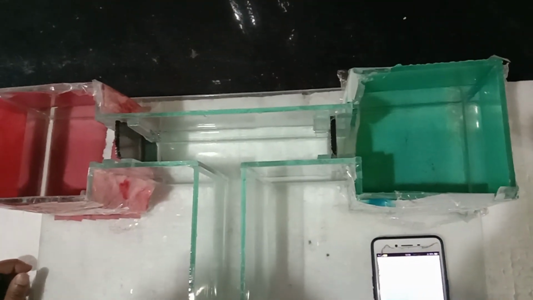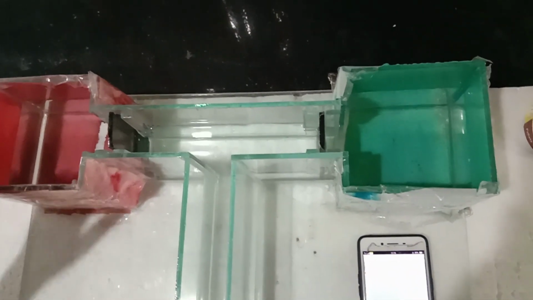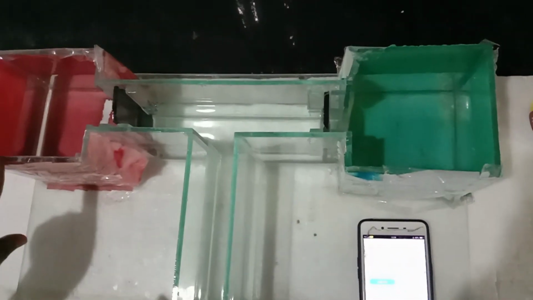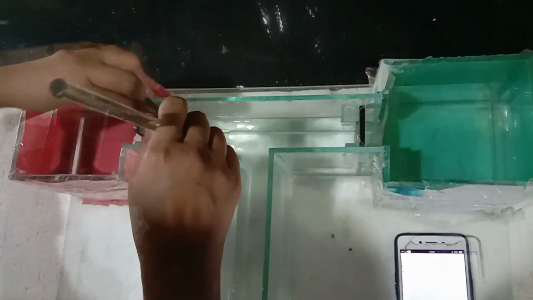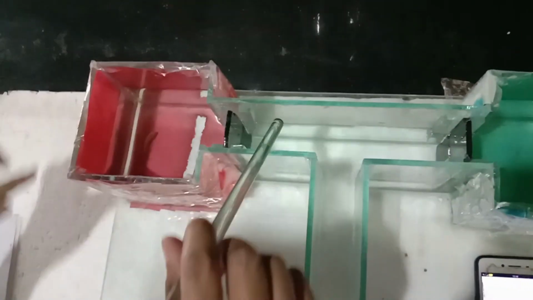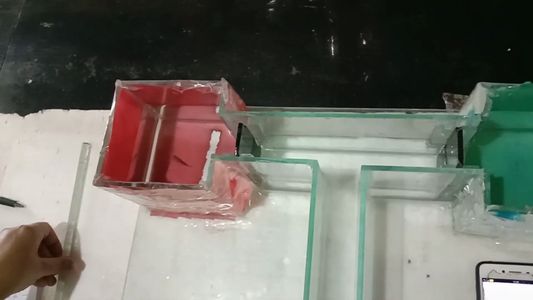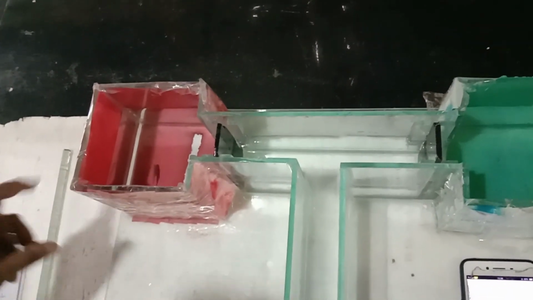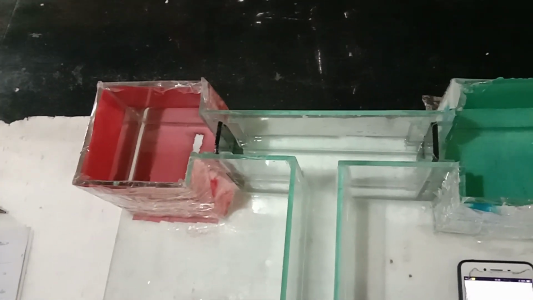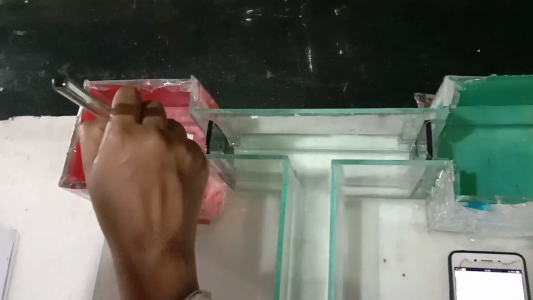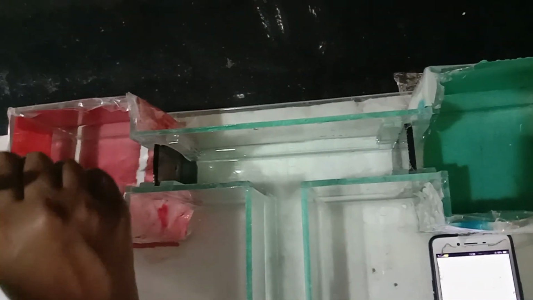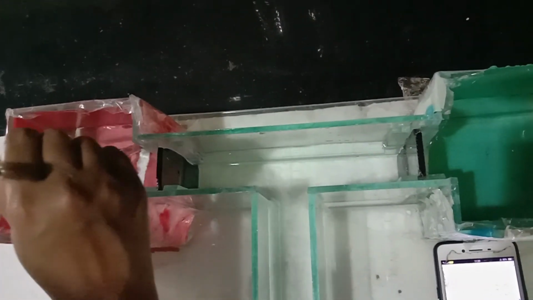Now after completion of 5 minutes, we open the gate leading to the unfavorable zone, which is a danger zone. So we allow the zebrafish to remain there in the danger zone for 5 minutes. In this zone, we disturb the zebrafish with the help of a glass rod or we chase the zebrafish with manual chasing. So in this way we disturb the zebrafish for 5 minutes.